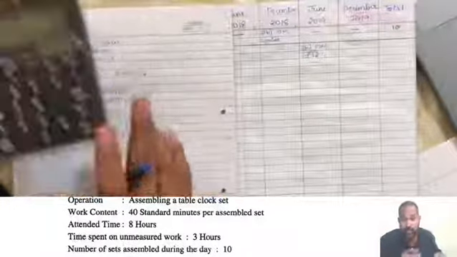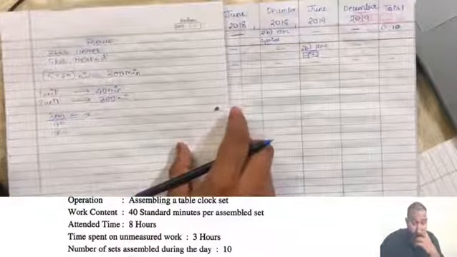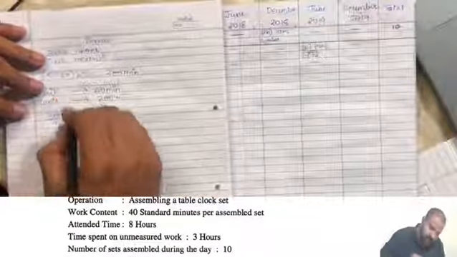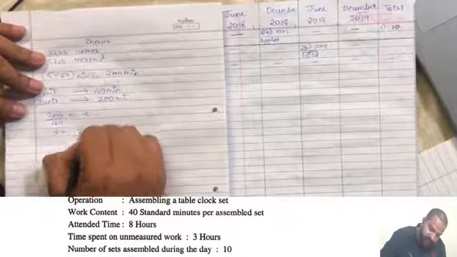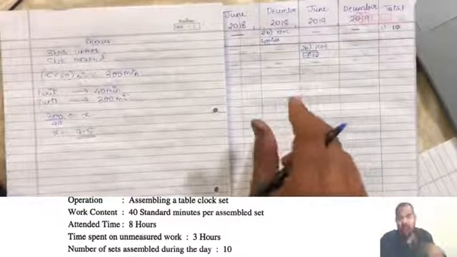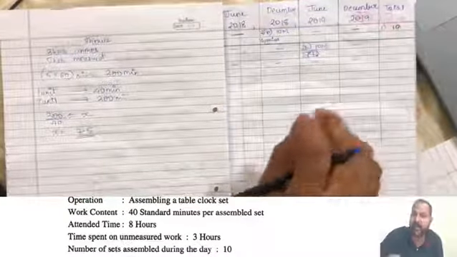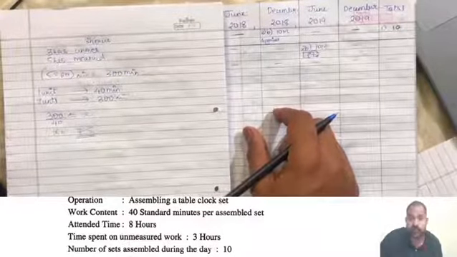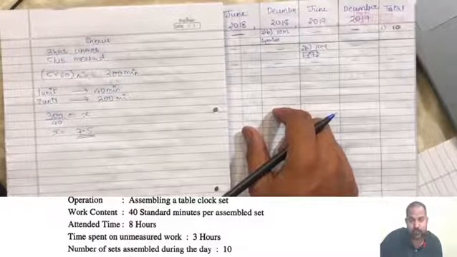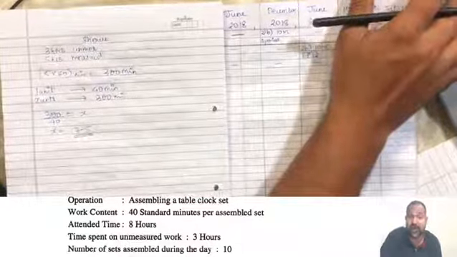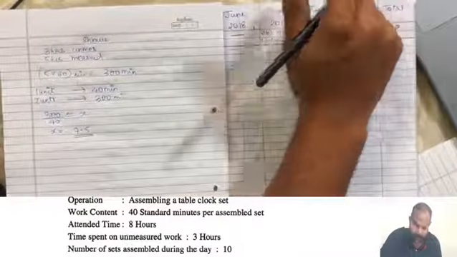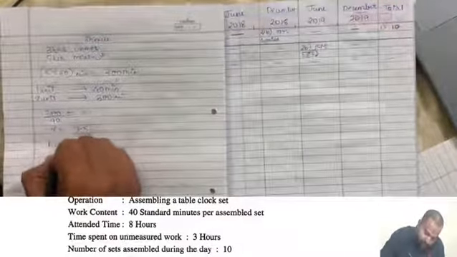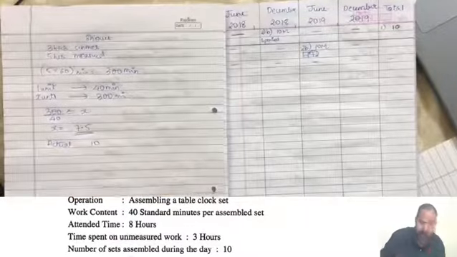Now this is a little odd. You can't make 7.5 units. But because we are doing a calculation, you will have to keep it at 7.5. So standard, I expect 7.5 units made in that day. Let's come to what your actuals are. You are actually assembling 10 sets that day. So actual is 10 sets.